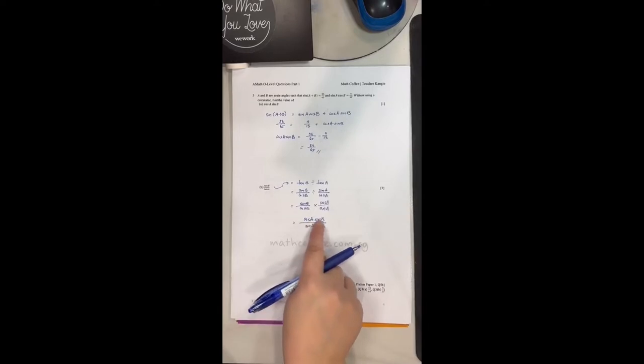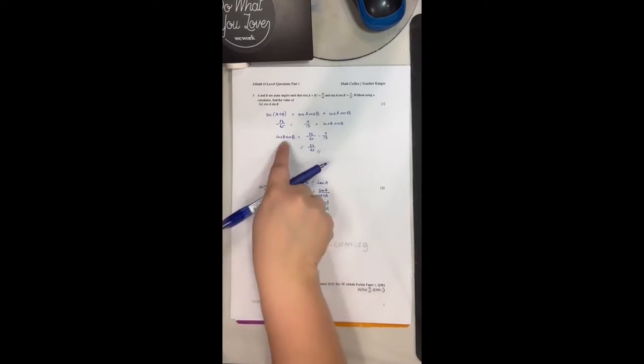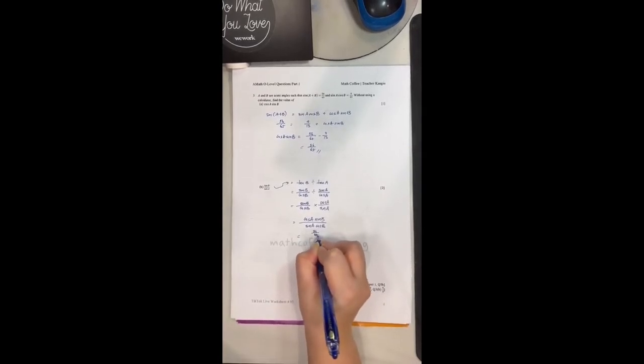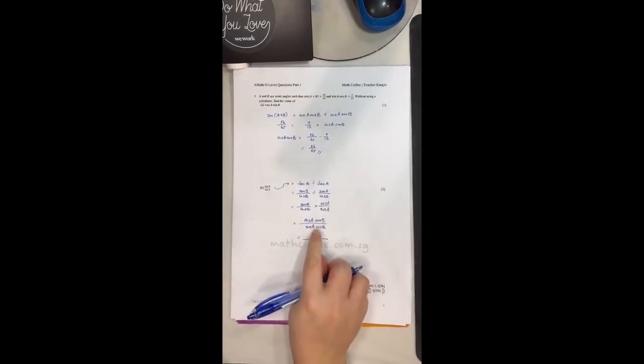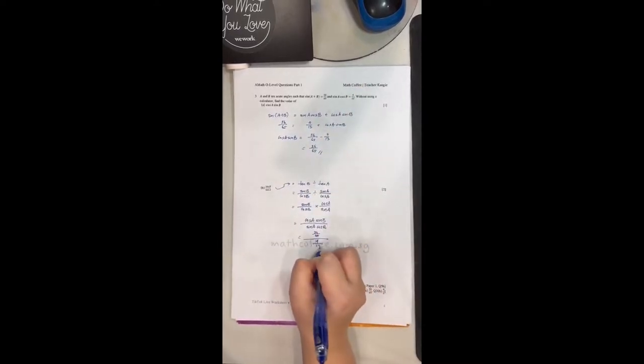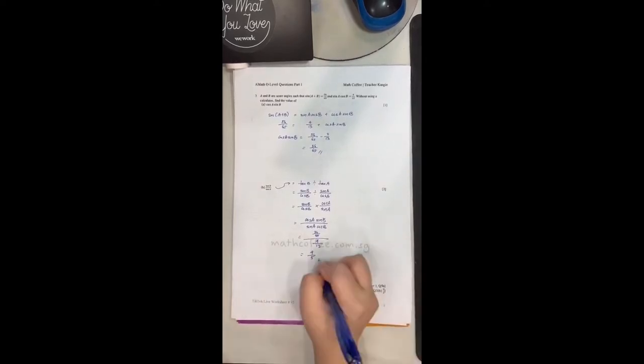Then you see cosine A sine B we have already, which is here. So it's actually just 36 over 65 divided by sine A cosine B, which is given as 4 over 13. And then just press calculator. So we get 9 over 5 and we are done.